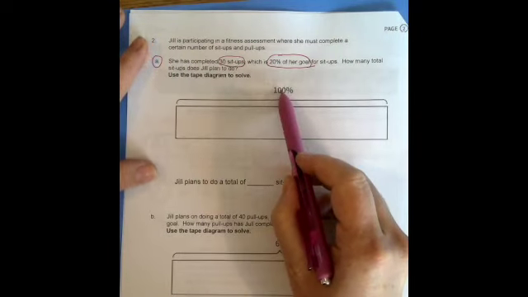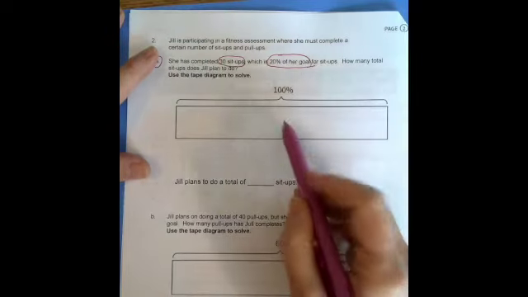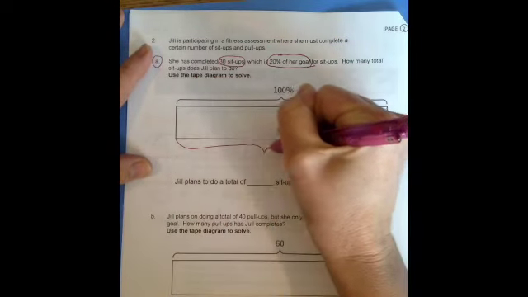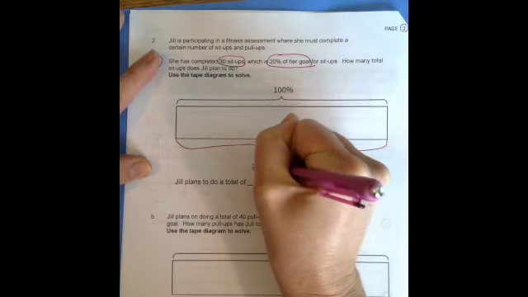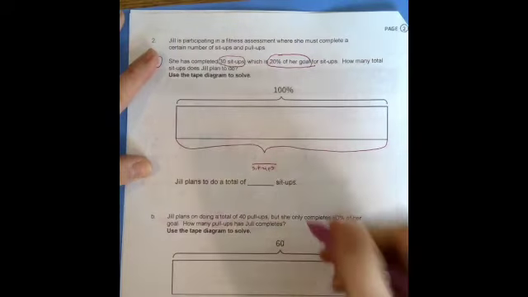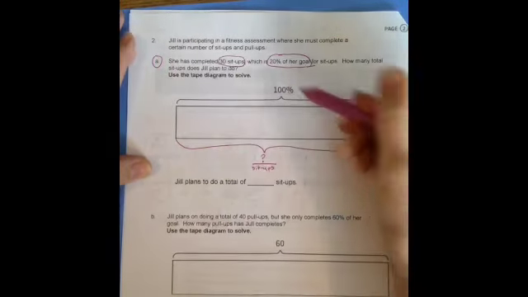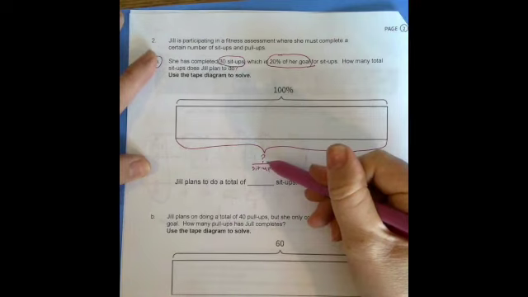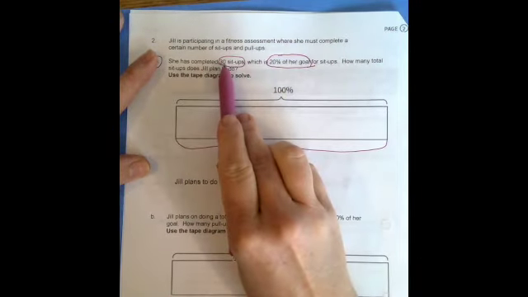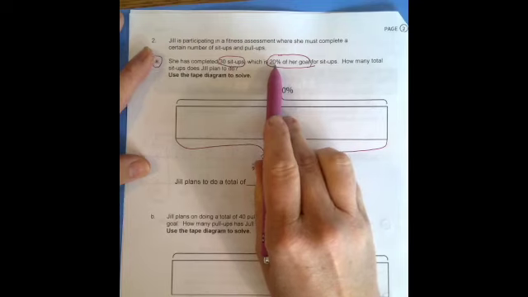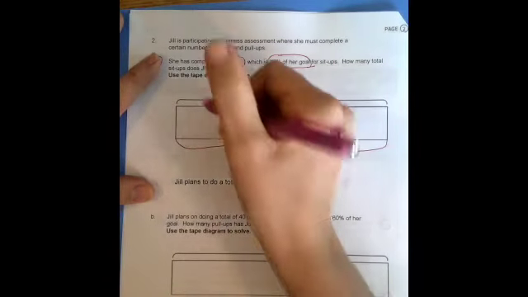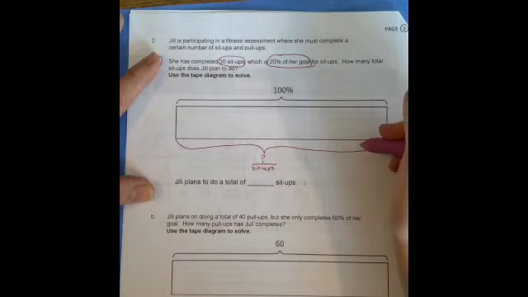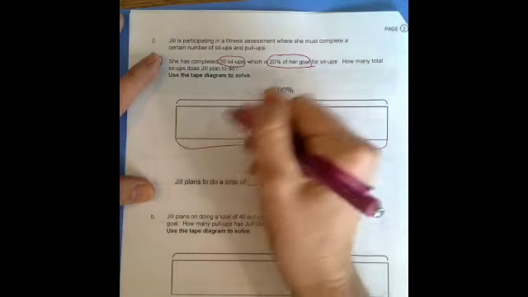So 100%, we don't know what value. We don't know how many sit-ups that is yet. That's our mystery, right? That's what we're trying to figure out. 100% of her sit-ups is how many sit-ups? Don't know. But I know that she has done 30 sit-ups, and that was 20% of her goal. 20% is 2 groups of 10%. So I could break this up into tenths and then shade in 2 of them.